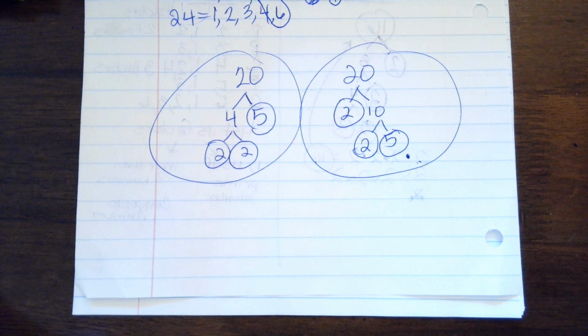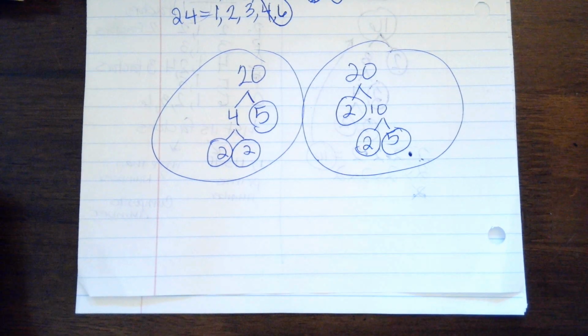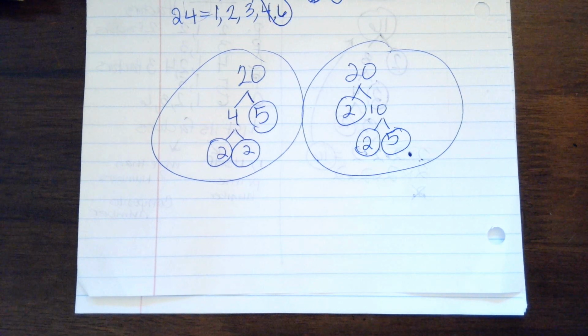Wait, so I circle the 2 and then I put the 2 lines under the 2. No. Once you get to 2, you're done. You circle it and then you're done because 2 can't go any lower because it's a prime number. Once you got it down to a prime number, you circle it. And then you put the triangle under the other number. Yep. And you keep going as small as you can go.